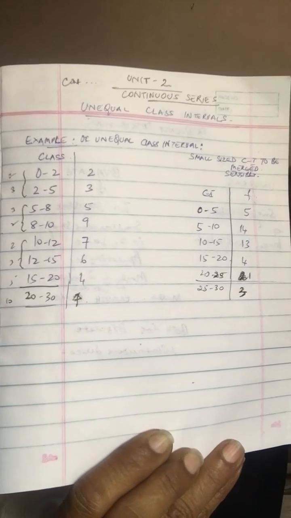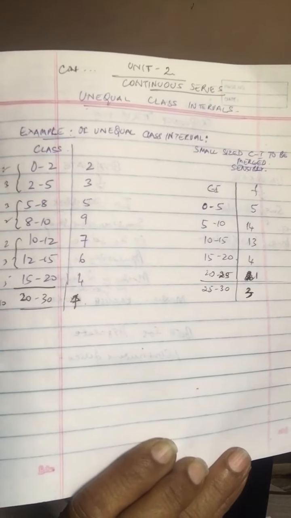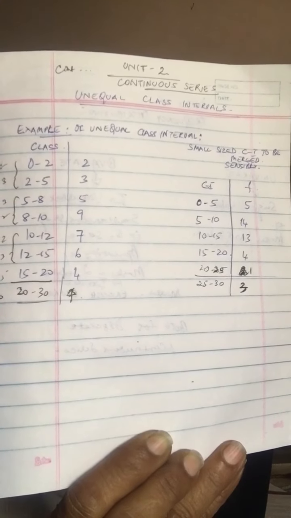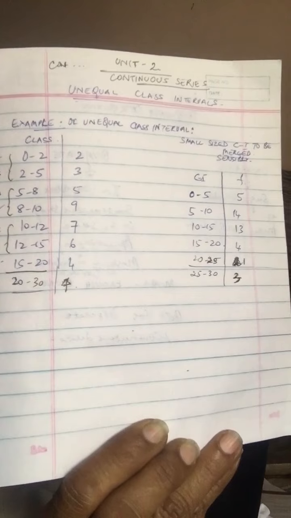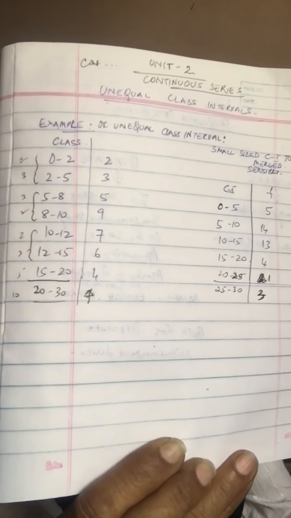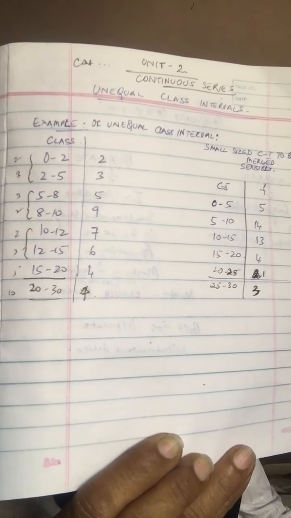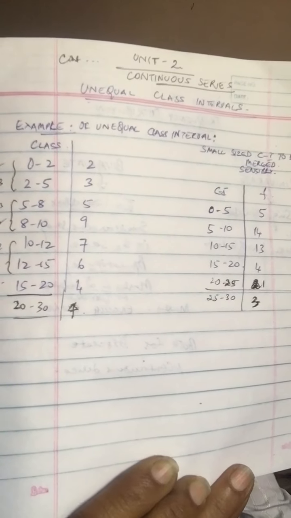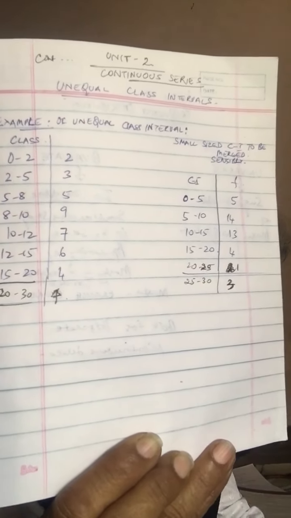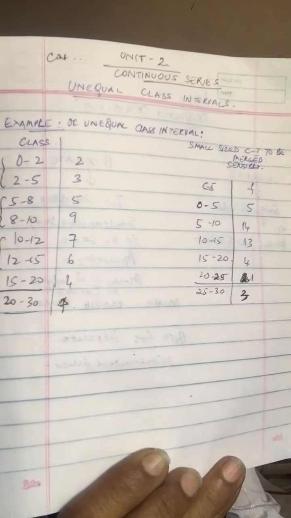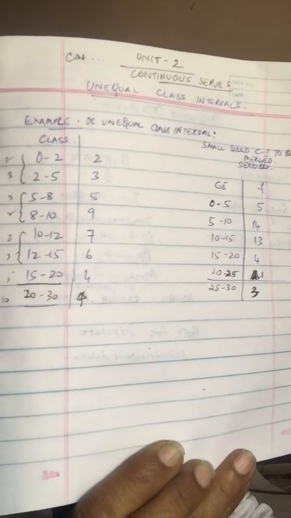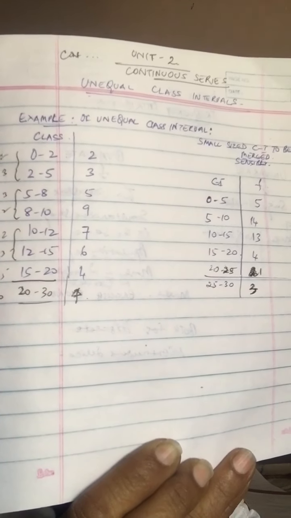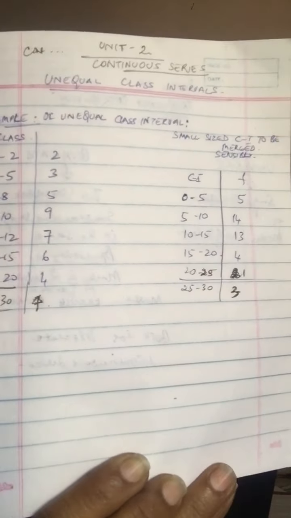Taking the class interval of 5, we get the following frequency distribution with equal class interval. You can see that? So what did we do? 0 to 5, 5 to 10, 10 to 15, 15 to 20. So 0 to 5, what did we do? We merged it up. What did we merge? The frequencies, 2 plus 3, 5. Now 5 to 10, 5 plus 9, 14. 10 to 15, 10 to 12 and 12 to 15, 7 plus 6, 13. Of course, 15 to 20 is 4.